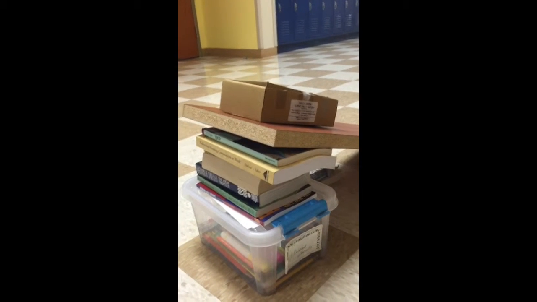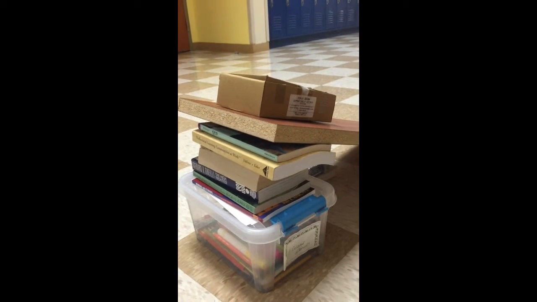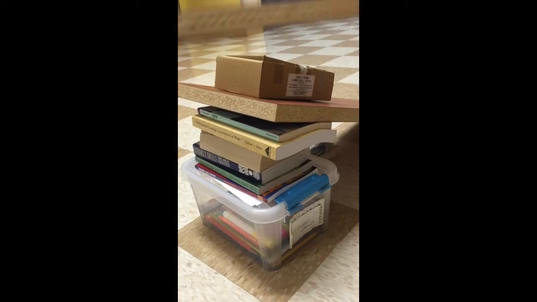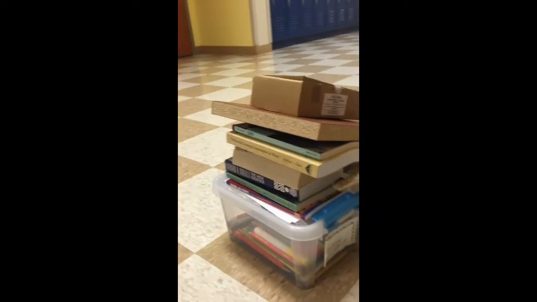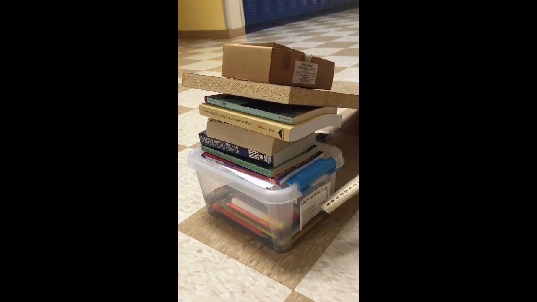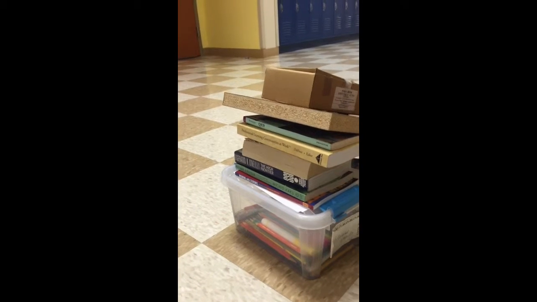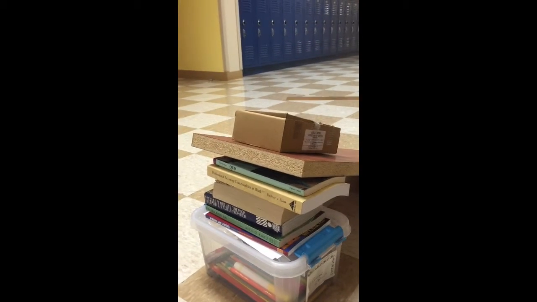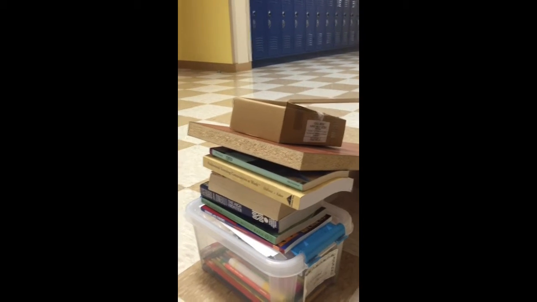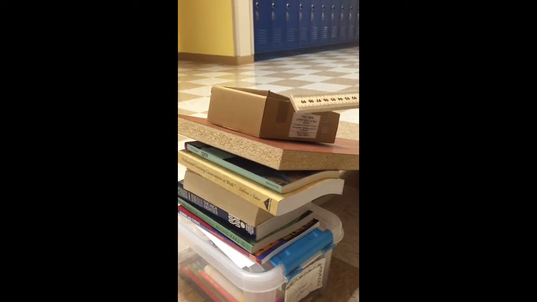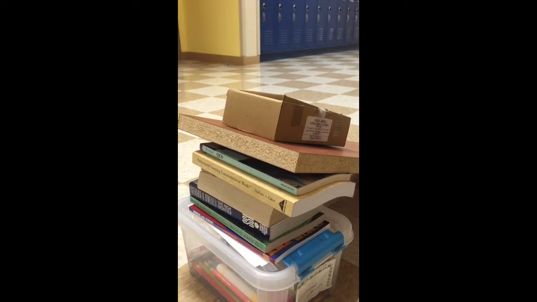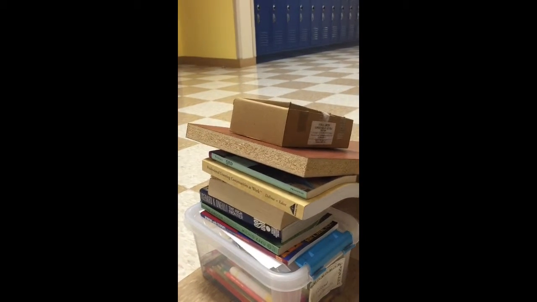For this project, the materials that we used were a box, this meter stick, books, a bin of stuff. We used a scale to weigh the box, and then we used that machine to measure the force of gravity on the box.